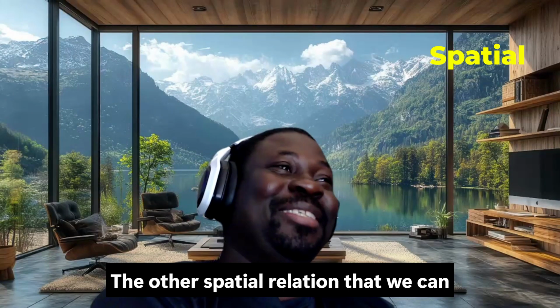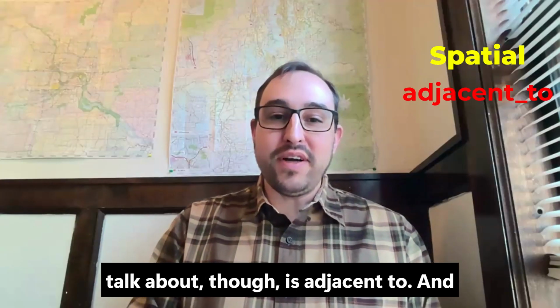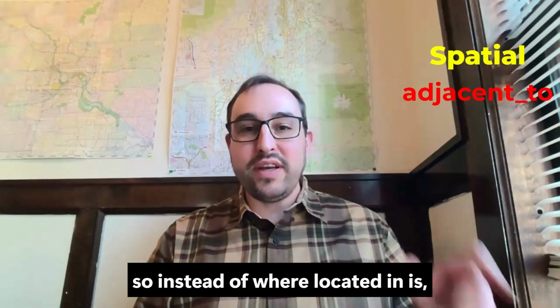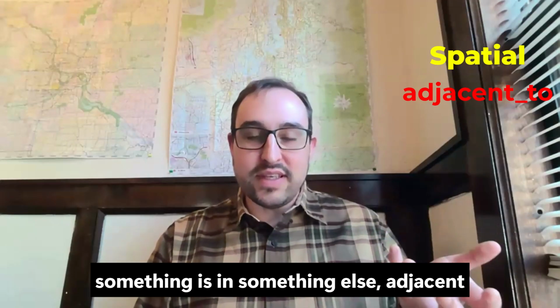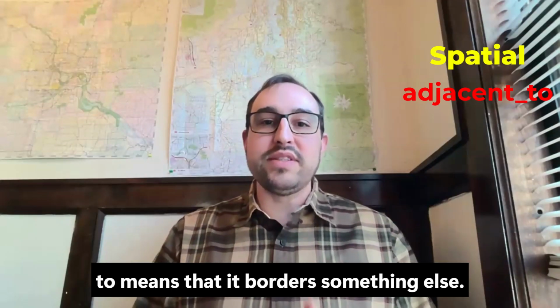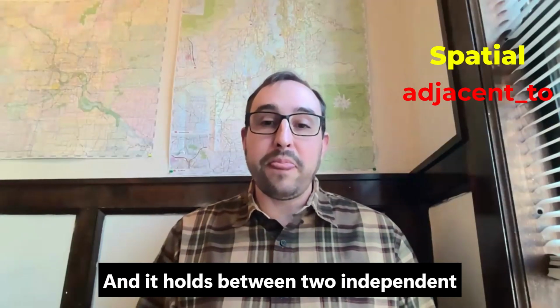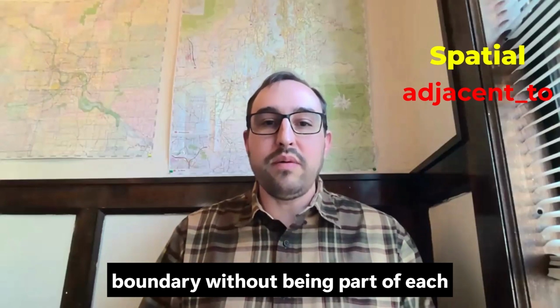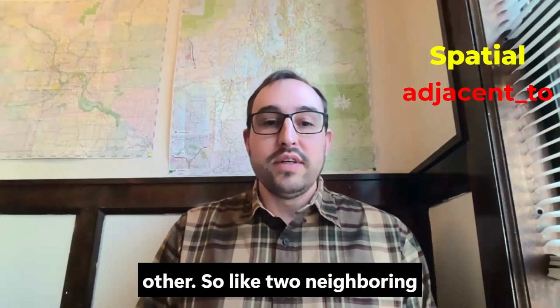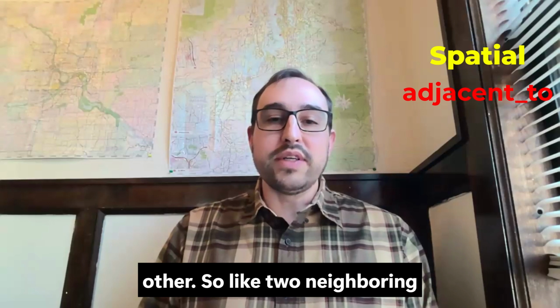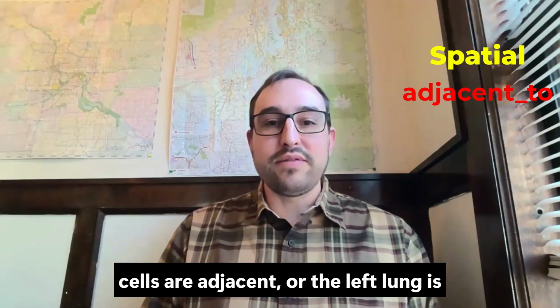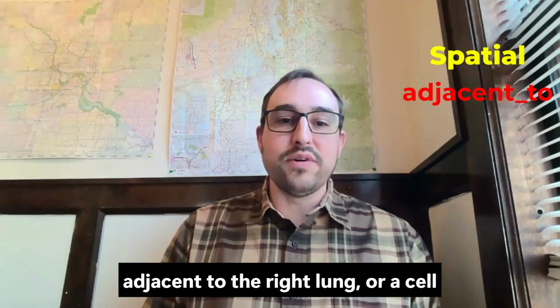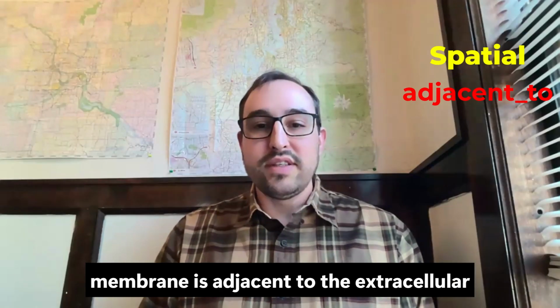The other spatial relation that we can talk about, though, is adjacent to. Instead of located in, where something is in something else, adjacent to means that it borders something else. It holds between two independent continuants that share a boundary without being part of each other. So like two neighboring cells are adjacent, or the left lung is adjacent to the right lung, or a cell membrane is adjacent to the extracellular matrix.